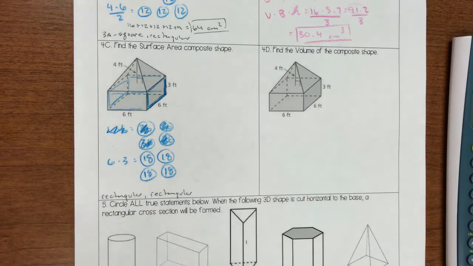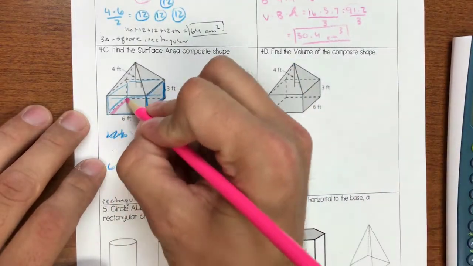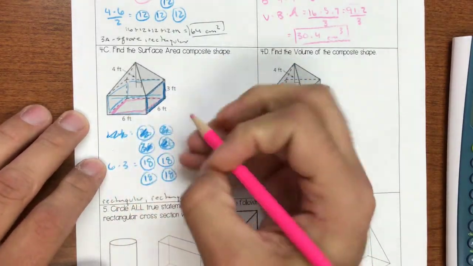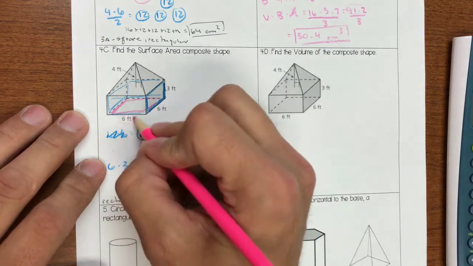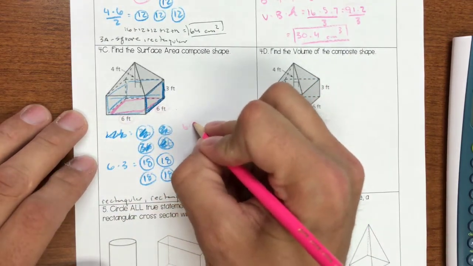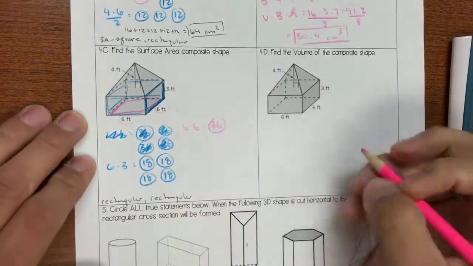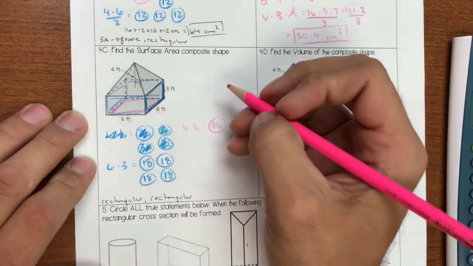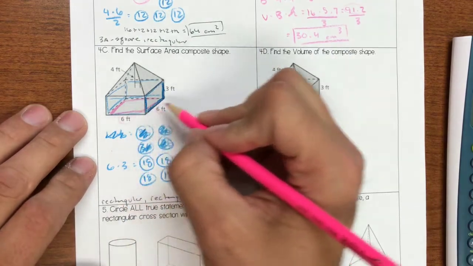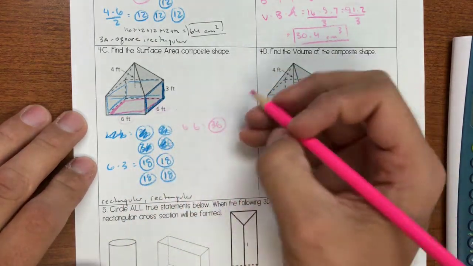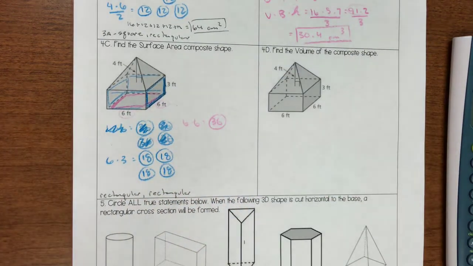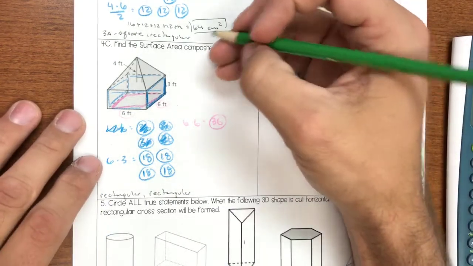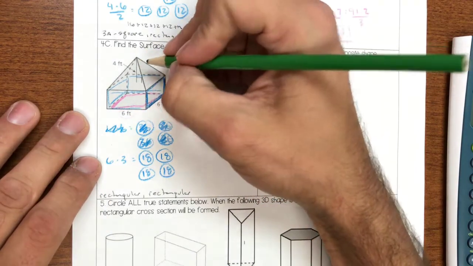Now let's go ahead and do the bottom of the shape. Let's do this piece right here. It's 6 by 6. That's where my 6 and my 6 come in. So it's 6 by 6, which is 36. But there's only one of them, because this one above it is on the inside of the shape, and I don't want to use that. I want to use the one on the bottom, because it's on the outside. So I've only got one of those squares.